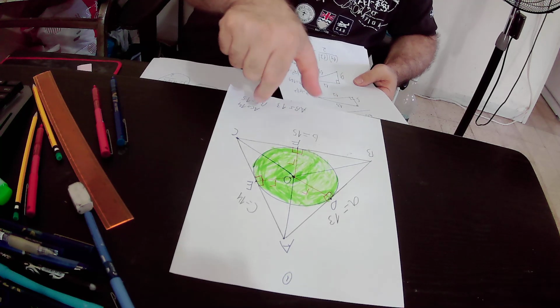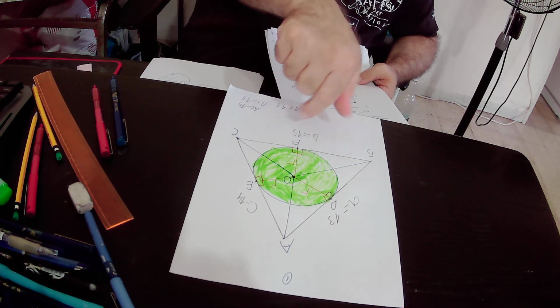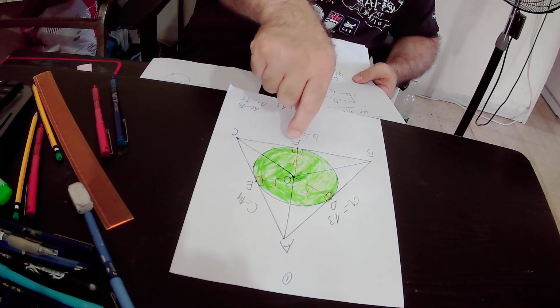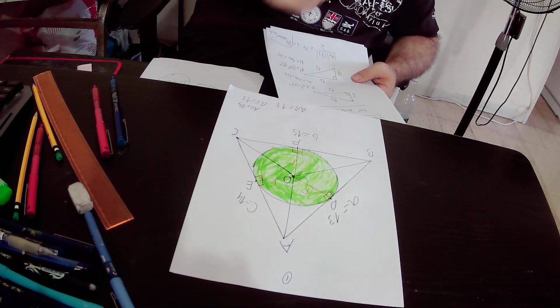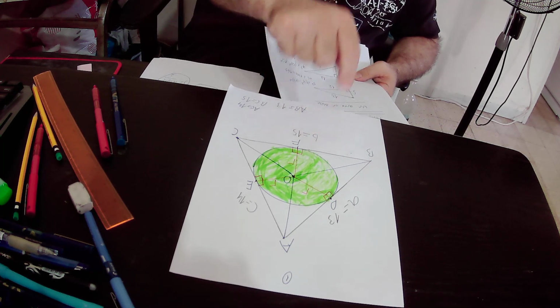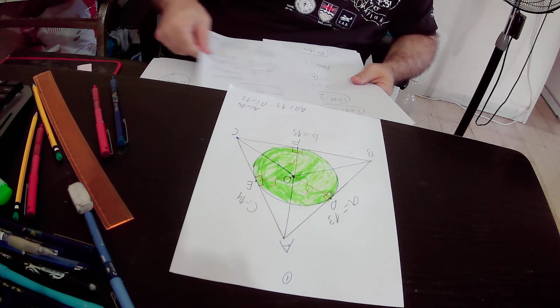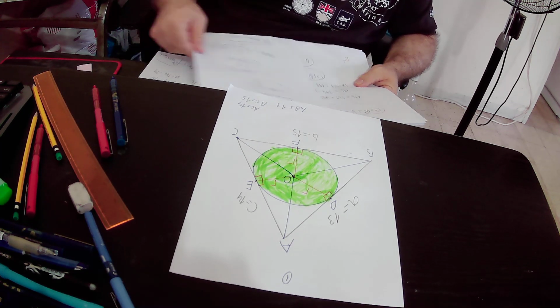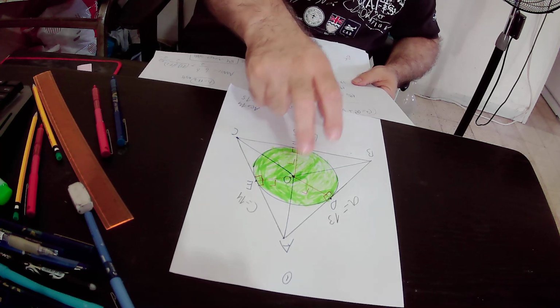We also know that side BC, which equals 15 units, is tangent to the circle at point F. Point F is the touch point between the tangent BC and the circle. And we want to find out the area of the green circle.